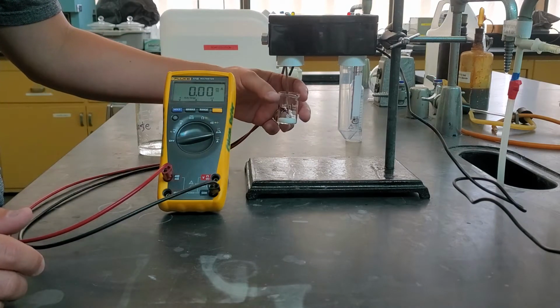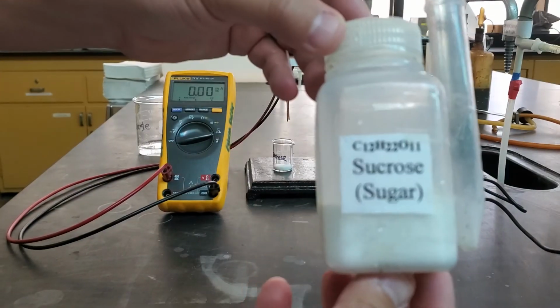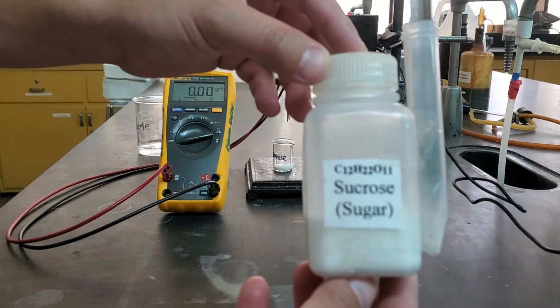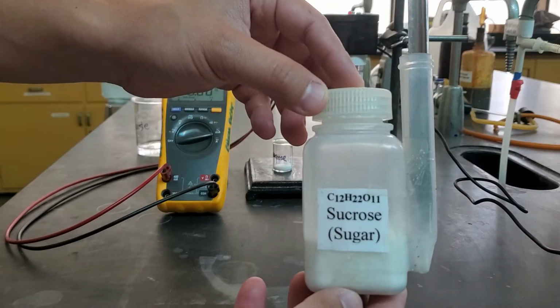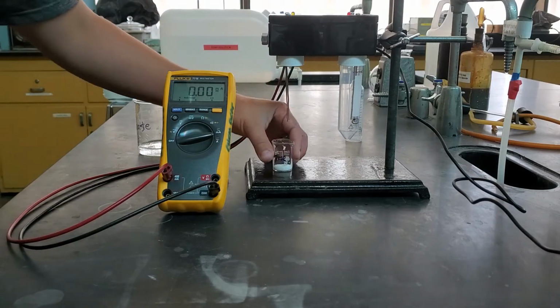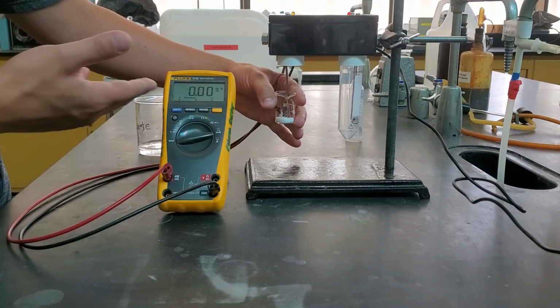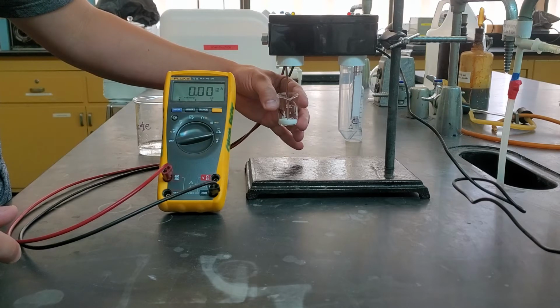This is going to be our sucrose. Oh, I'll show you the bottle. This is our sucrose as a solid, so that's what it means when it has a little S behind it. Sucrose is just a type of sugar. We're measuring that conductivity right here. As you'd expect, not really conducting too much electricity in its solid form.